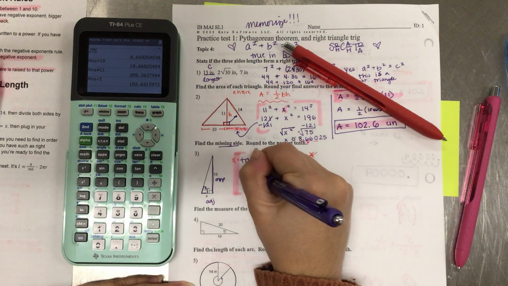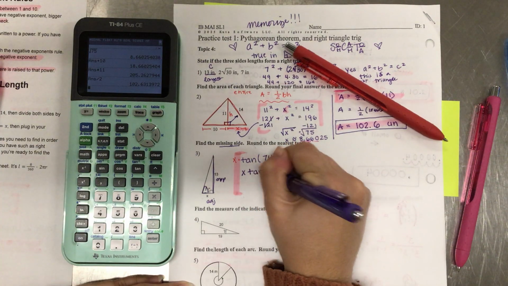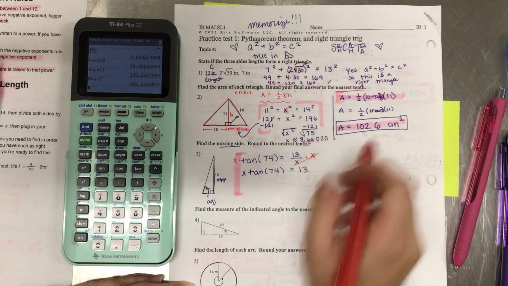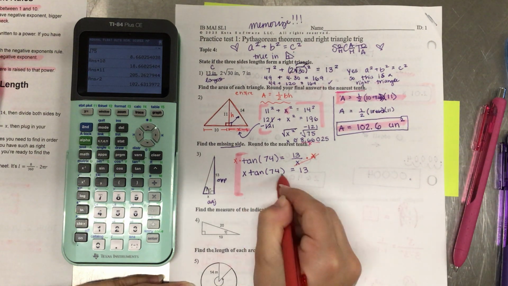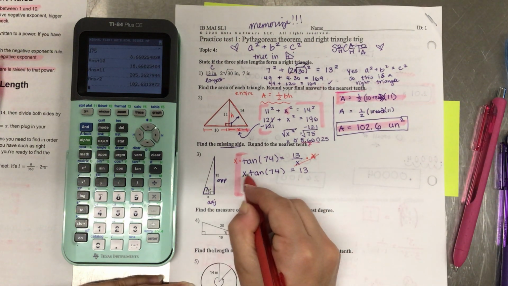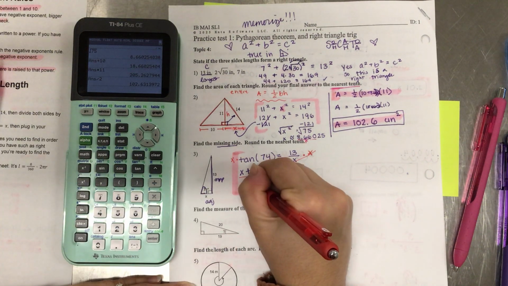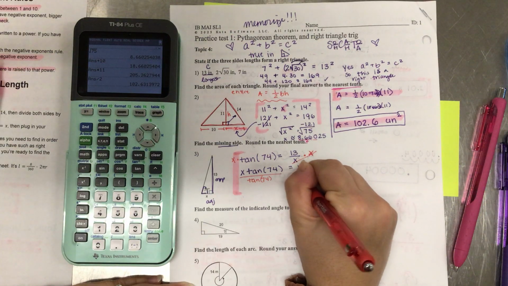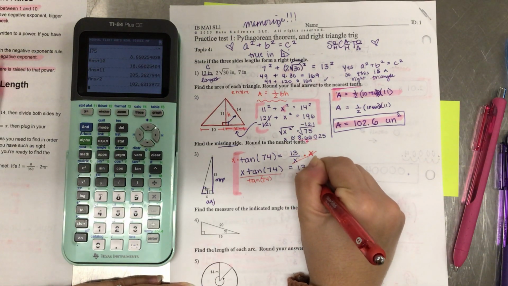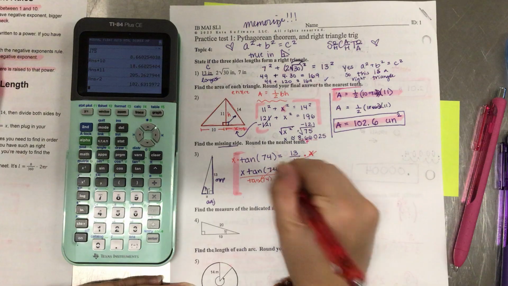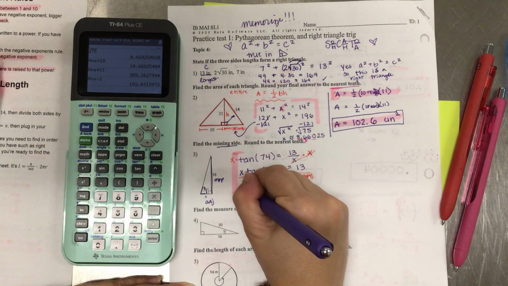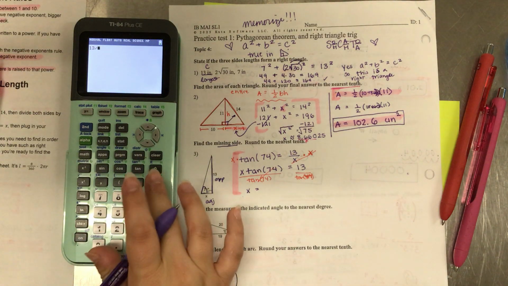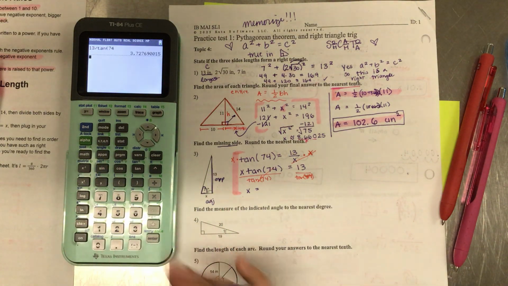Clearly showing my next step, I have x times tan 74 equals 13. To isolate x, let's do some division of tangent of 74 degrees. Oh, not 47, okay. Those will cancel. And then once x is alone, I grab my calculator, I do 13 divided by tan 74.